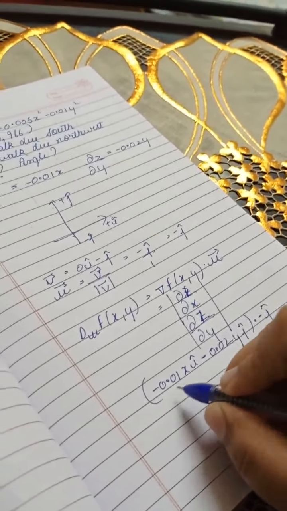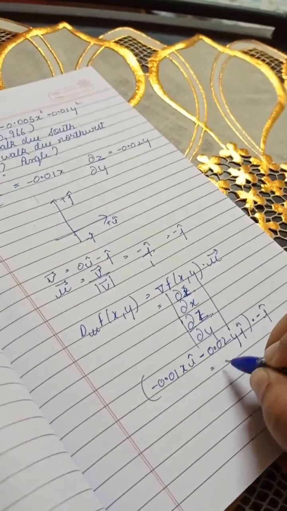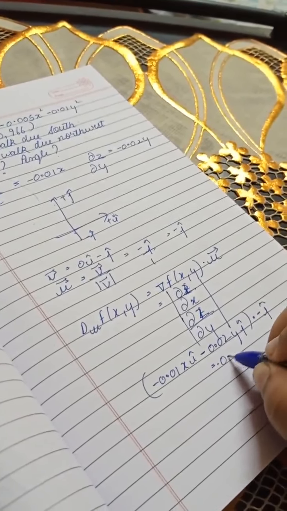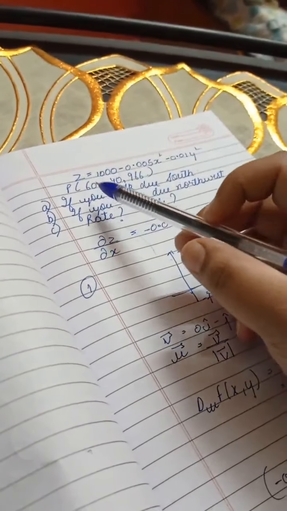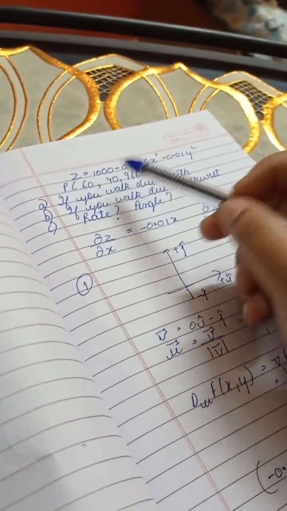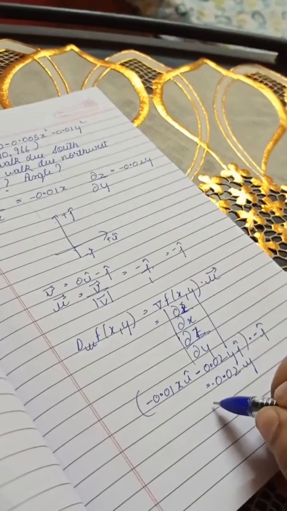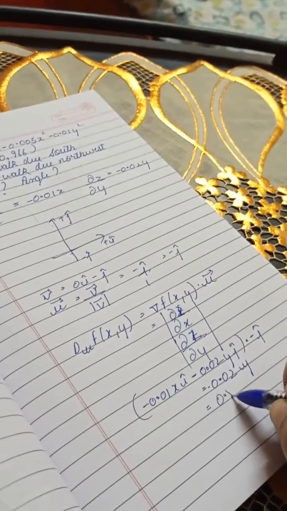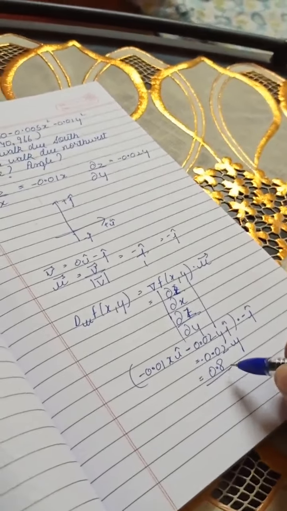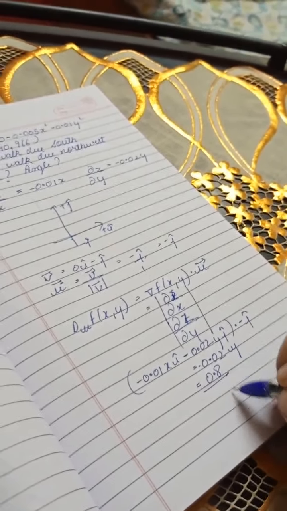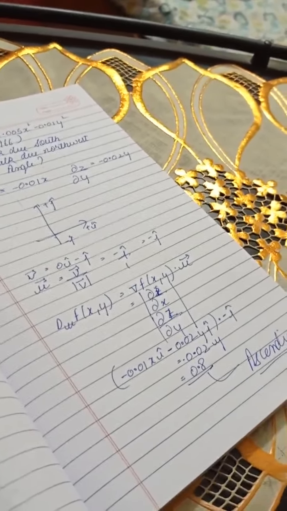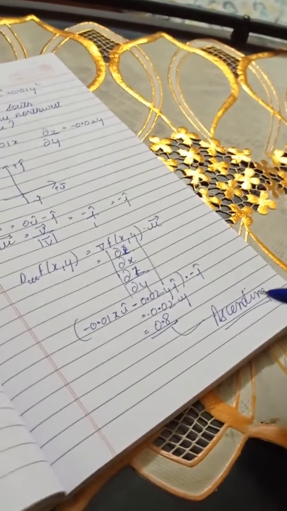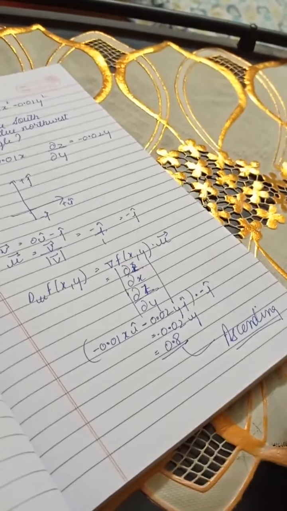So now we'll put the values. Now it will come out to be 0.02 y. Now we know from the point that the value of y is 40, so we'll put it in this, so it will come out to be 0.8. Now since the rate is positive, that means that the person is ascending. If the rate would have been negative, that would have meant that the person is descending.